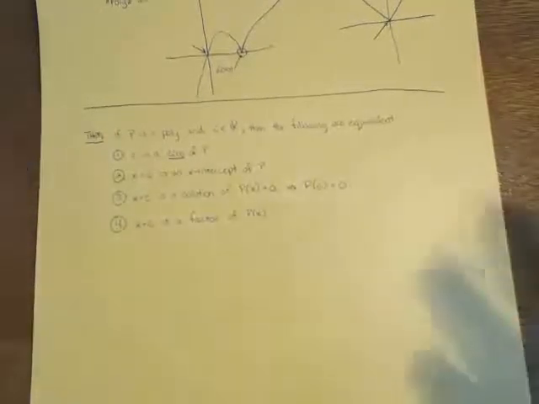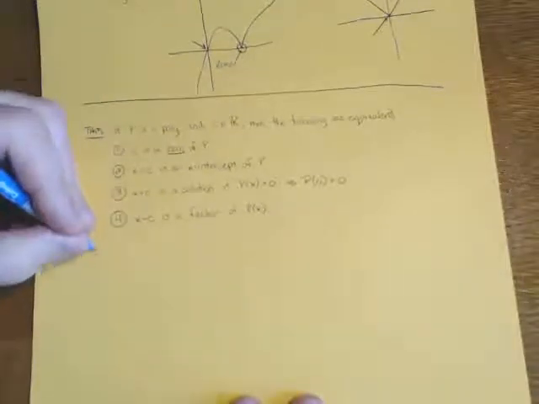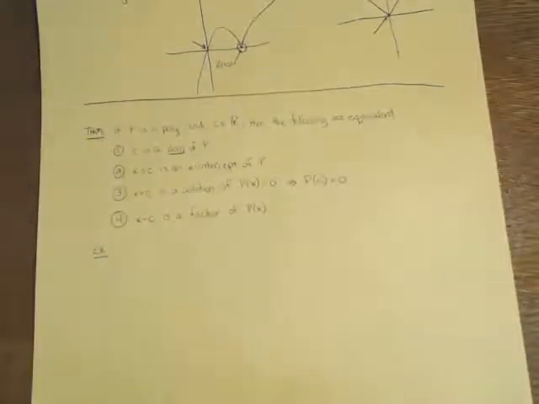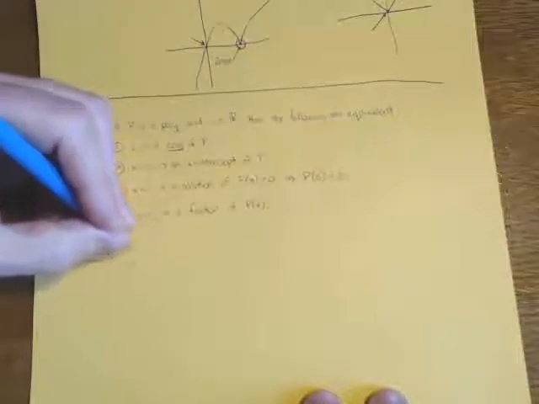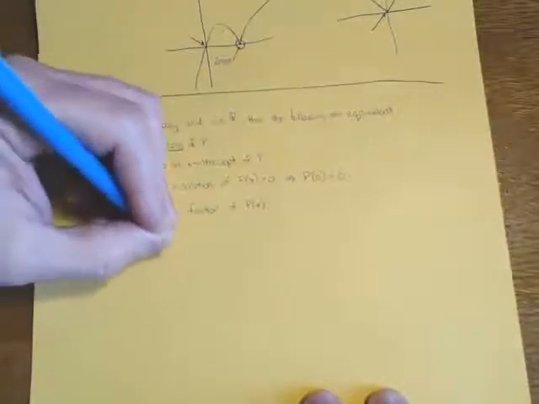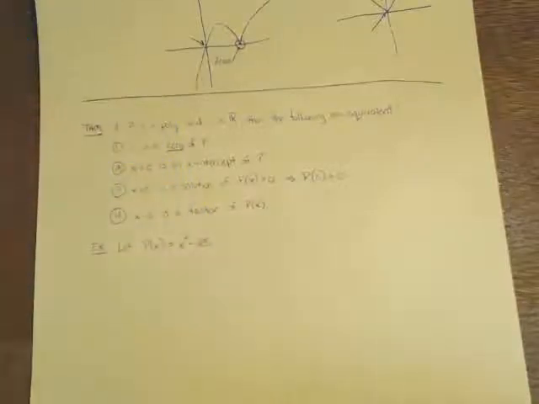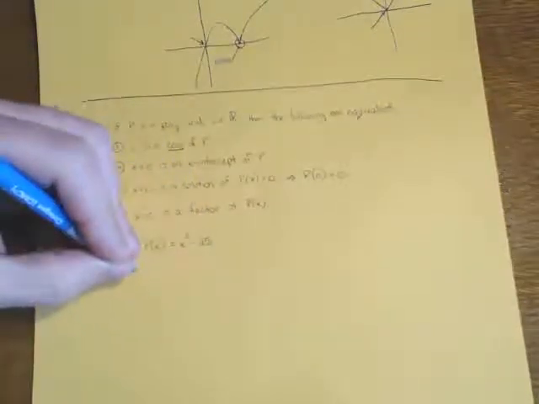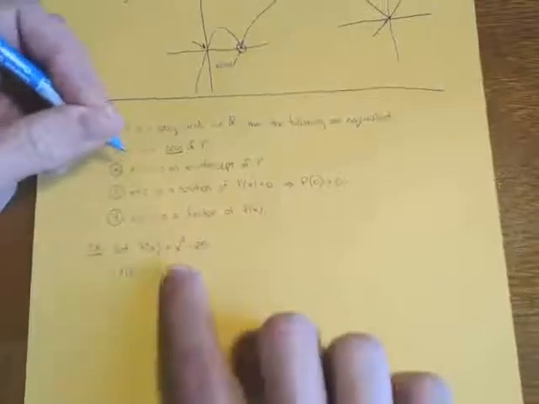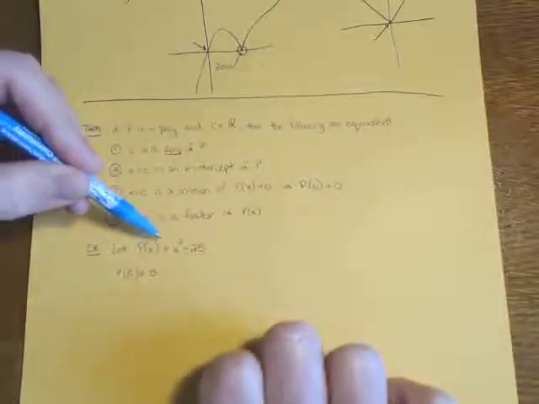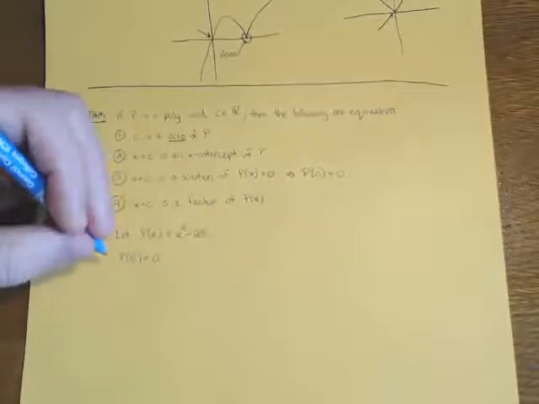So if somebody says that 5 is a 0, for example, a simple example here, let p of x equal, I'm just making one up, x squared minus 25. I hope you understand that p of 5 is 0, right? Because if you were to square 5 and then subtract 25, that turns into 0.